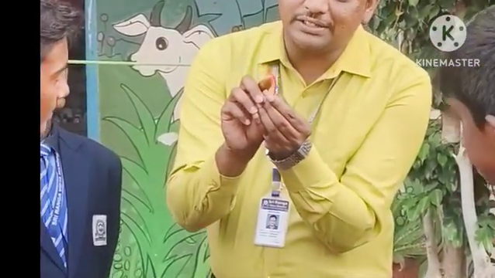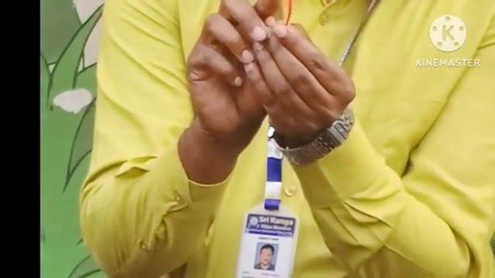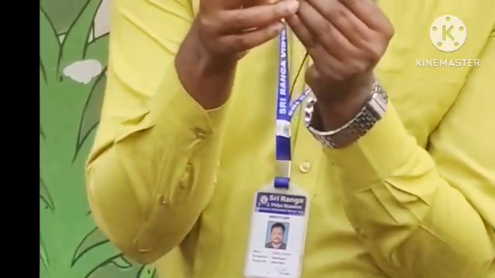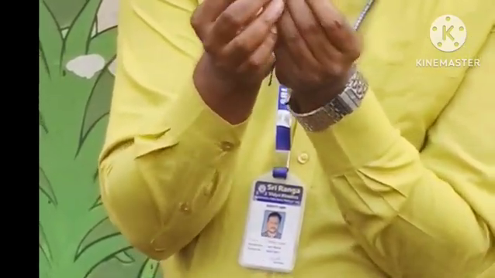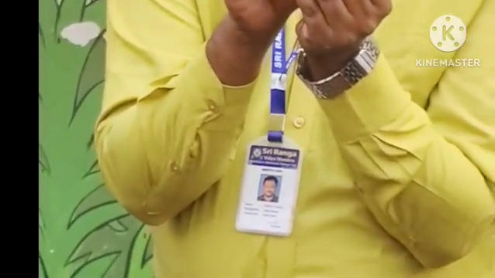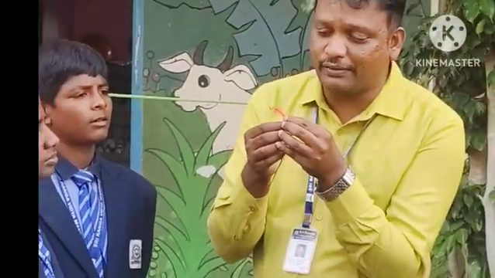So we can call this the anther. This anther has the powder-like male gamete, which we call pollen grains. Okay? And below that there is a small stalk-like part. We can call that the filament. Anther and filament. Because this is a bisexual flower. Got it? What I'm saying?